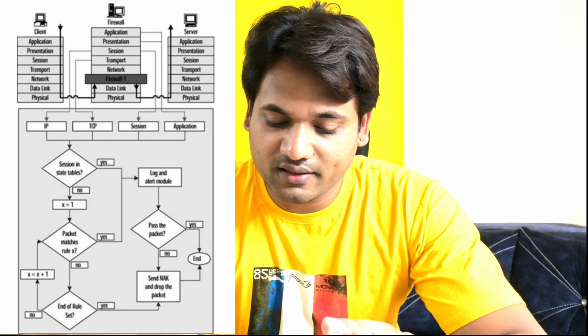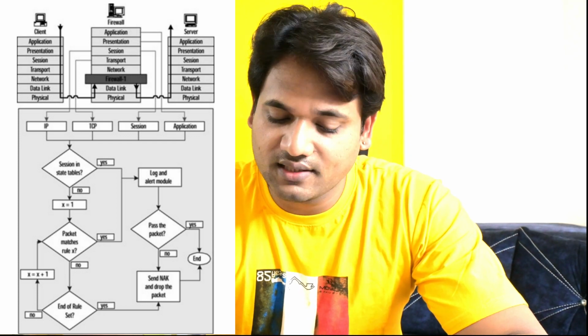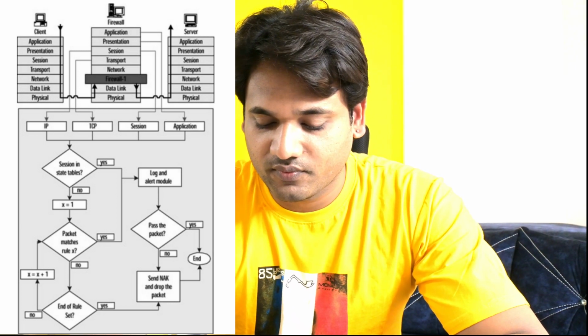When a packet hits your NIC, the first thing it recognizes is whether it's a new connection. If it is a new connection, then the packet is matched against the rules, and if those rules match, then log alerts get processed. Then a decision is made whether that packet needs to be passed or not, and then it's sent to the TCP/IP stack.